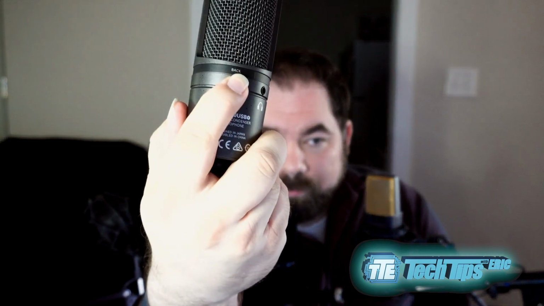Now, once you determine which plane the diaphragm is on these mics, so this is a side address mic, you still may be confused on which end is the front or which end should be pointed towards your artist or performer. Well, some mics actually will tell you, if you can see in there, that this is the back of the mic, and they may have front written on it.